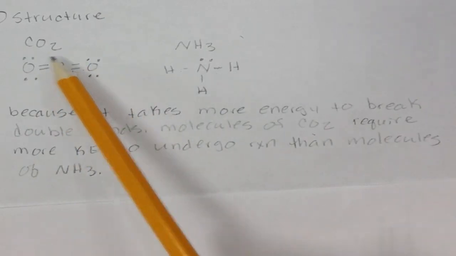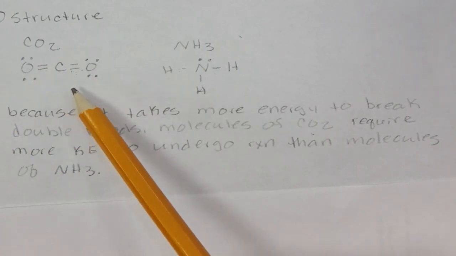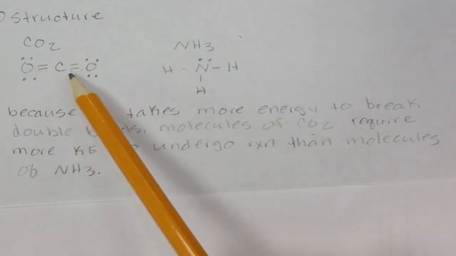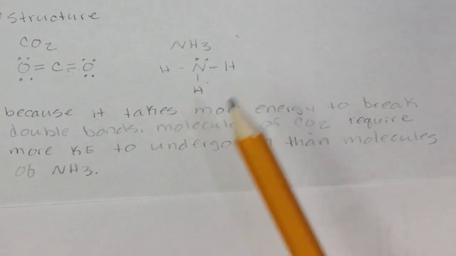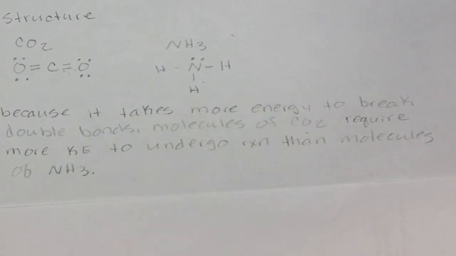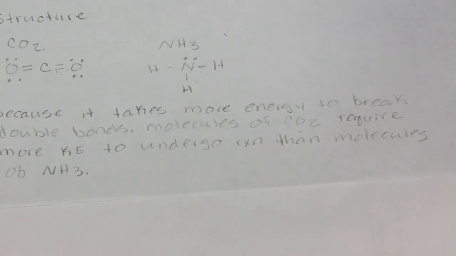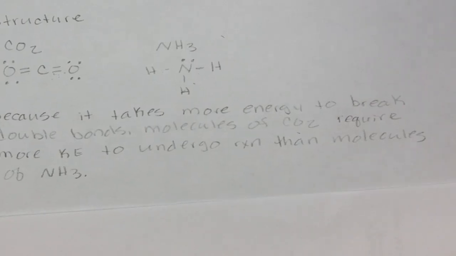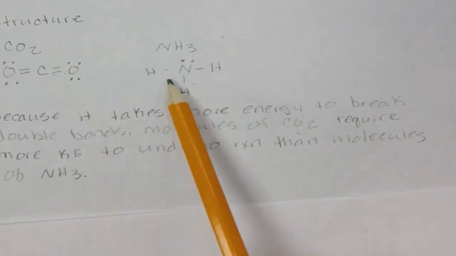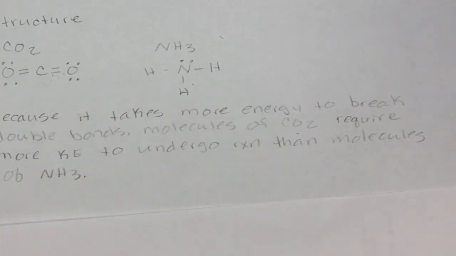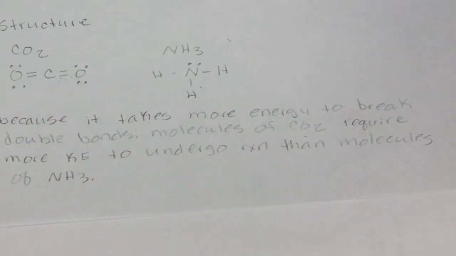So the reaction rate for carbon dioxide, we would expect to be slower than that for ammonia, given the same conditions, same temperature, same concentration, same pressure, same everything. If we held everything constant and looked at these in terms of just the structure, we would see that carbon dioxide does in fact require more energy to break.